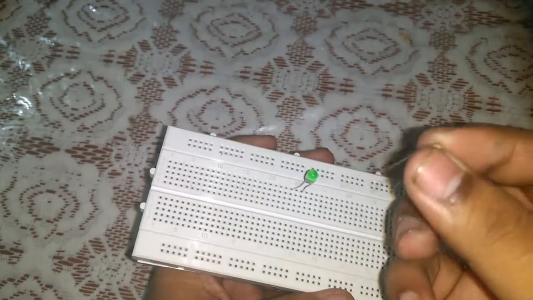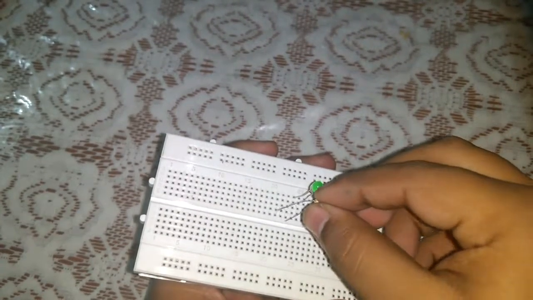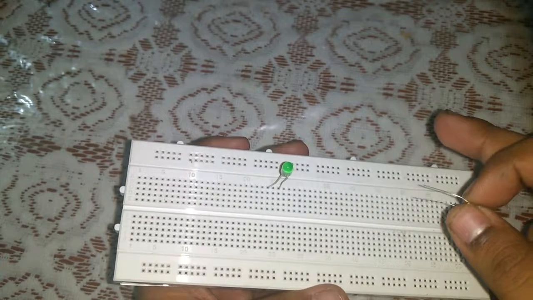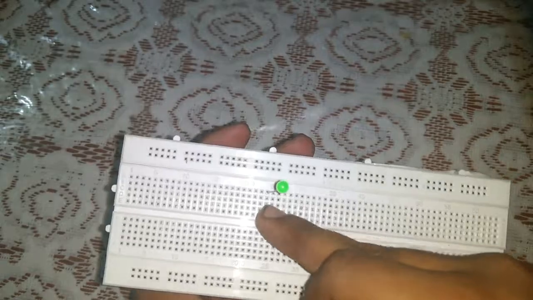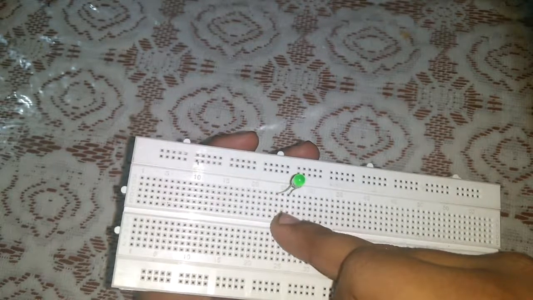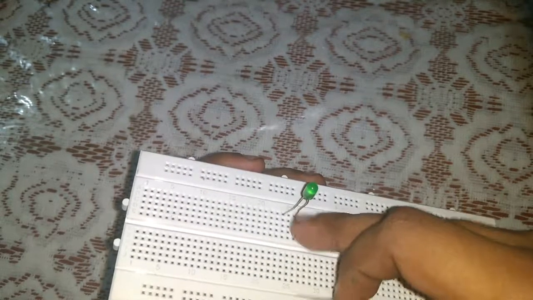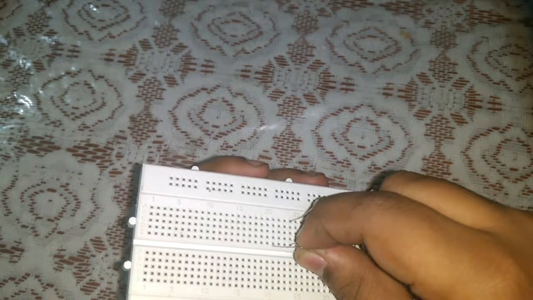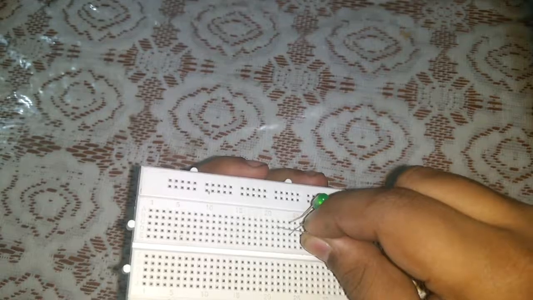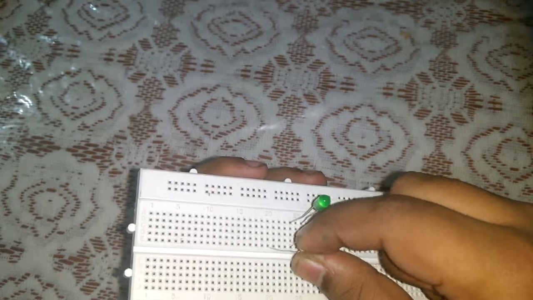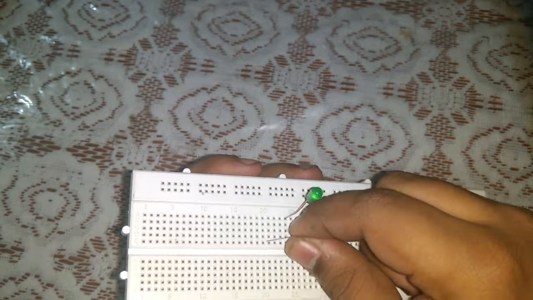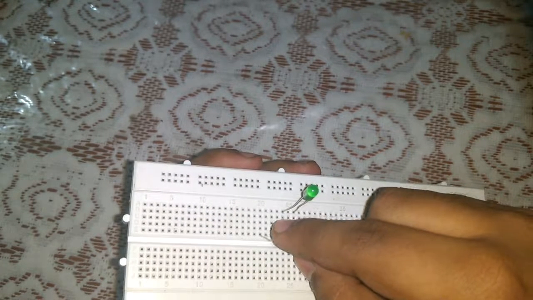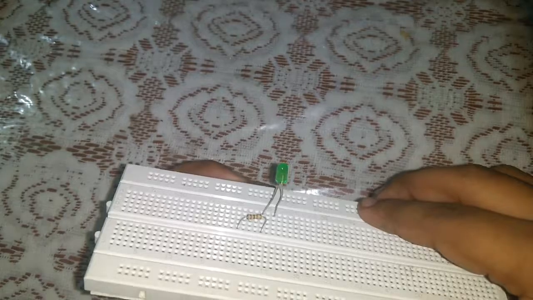I want to connect a resistor in series with the anode part of the LED. So this is my anode. I can connect the resistor in this strip anywhere I want. I can connect it like here and here. So I'm connecting it here, and the second terminal anywhere else.